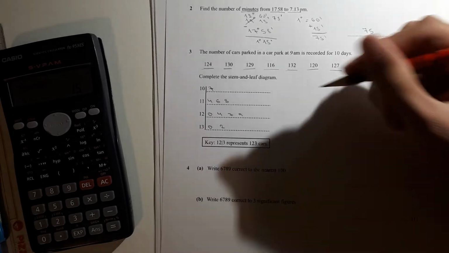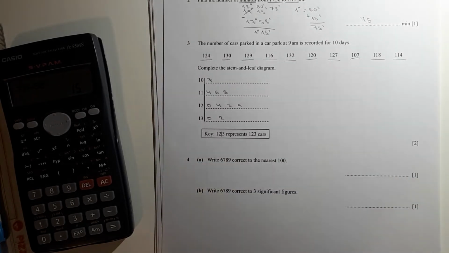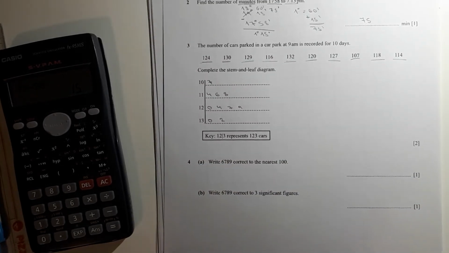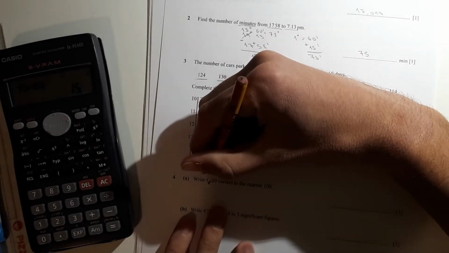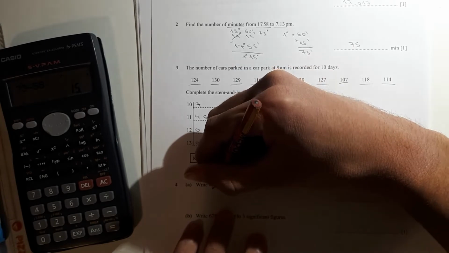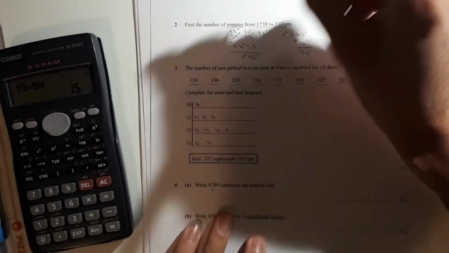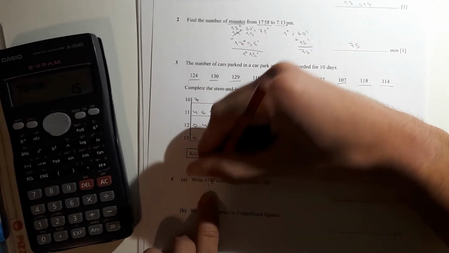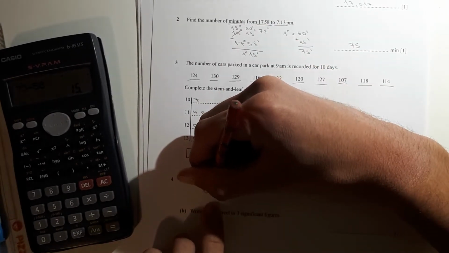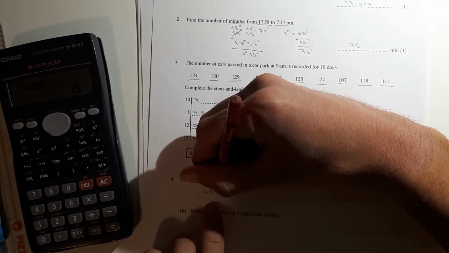Now the fourth one says write 6,789 correct to the nearest 100. So we have to correct this one, and we have to round it up as there is an 8. So it is going to make 6,800.